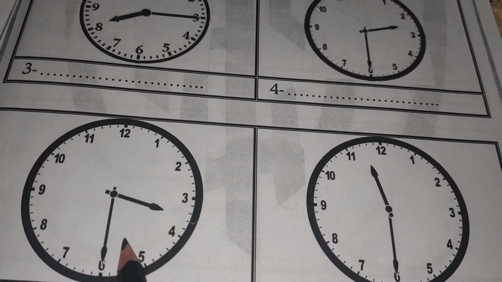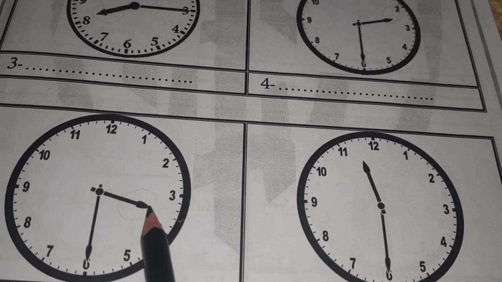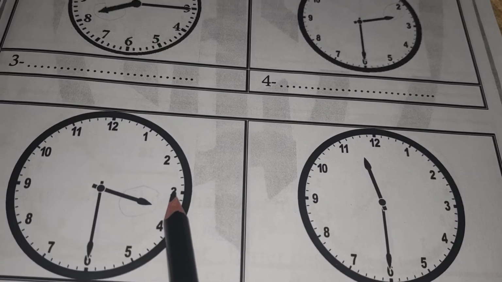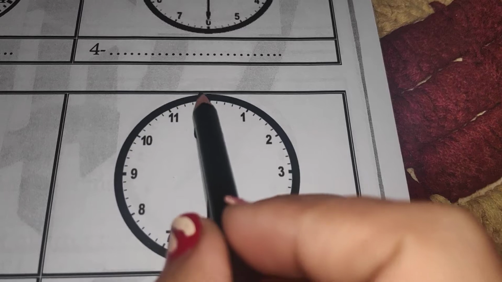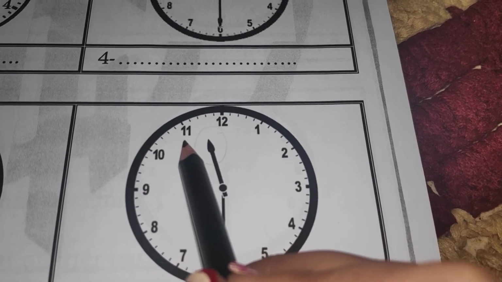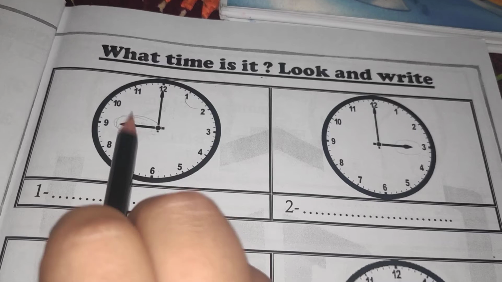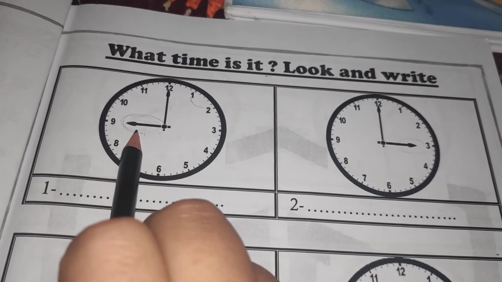Let's see here. Where is the short arrow? This is the short arrow. Referring to what? Referring to the 3. So it's 3. Here, where is the short arrow? That's it. Referring to what? To the 11. So I say it's 11. So the first step in the clock, you have to read the short arrow, number 1. Again, the short arrow, number 1.